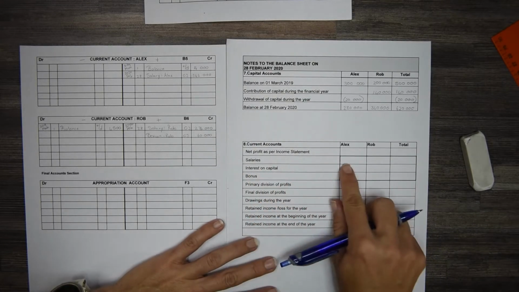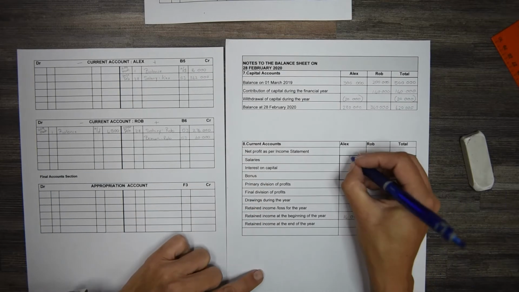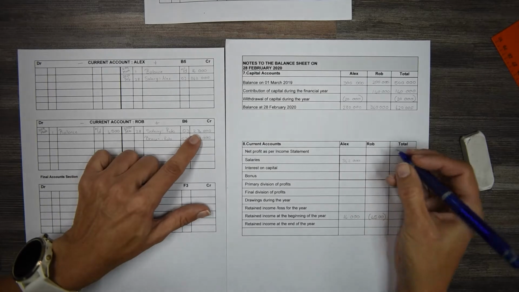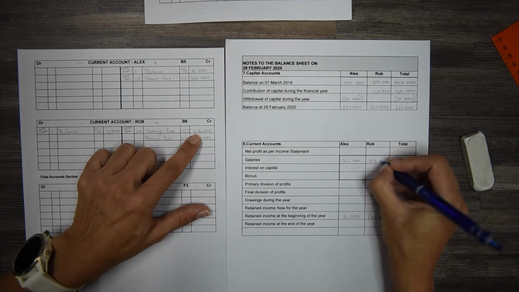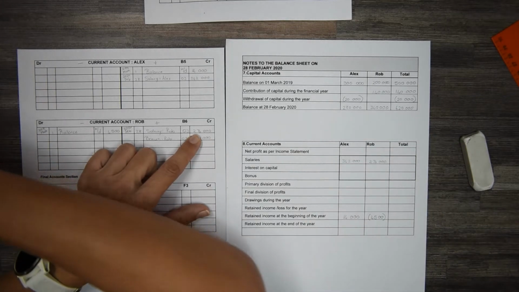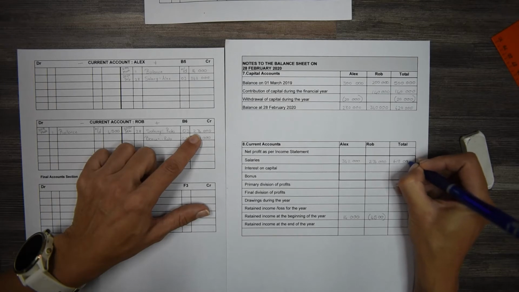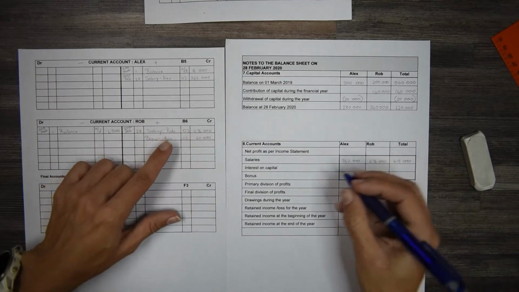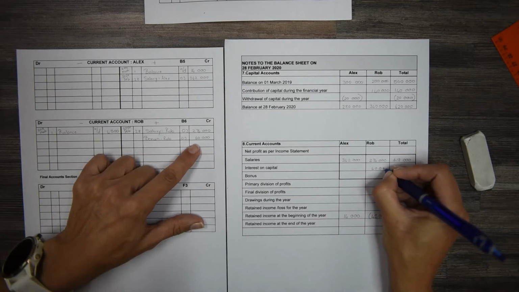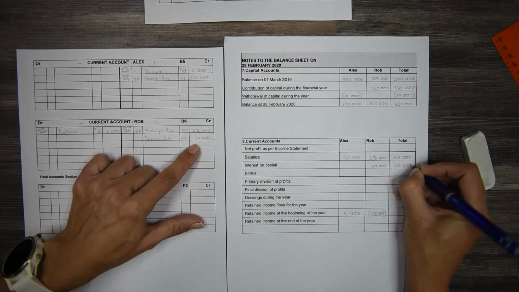So in the current account note, we start with the salaries. The salary for Alex was 342,000. And for Rob, it's the 276,000. If I add those two amounts together, it will give me 618,000. And then the bonus for Rob is 60,000. Alex is not entitled to a bonus, so it's just the 60,000 for Rob.